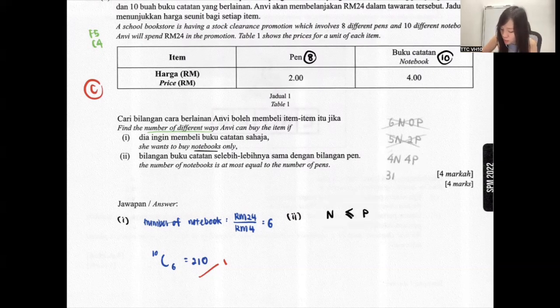How about 3 notebooks? 3 times 4, 12 ringgit. 24 ringgit minus 12 ringgit, 12 ringgit. 12 ringgit divided by 2, 6 pens. Can? 6 pens, okay. The pen can be more than notebook, notebook cannot be more than pen. Maybe let's talk about 2 notebooks. 2 times 4 ringgit, 8 ringgit. 24 ringgit minus 8 ringgit, 16 ringgit. 16 ringgit divided by 2, you need to have 8 pens. Okay? Do you think 1 notebook can or not?